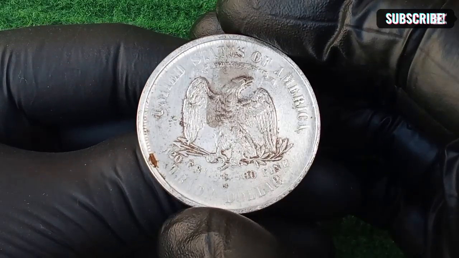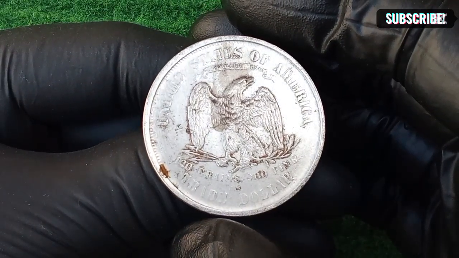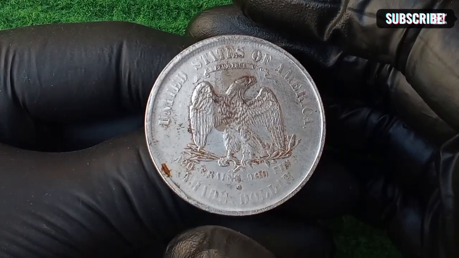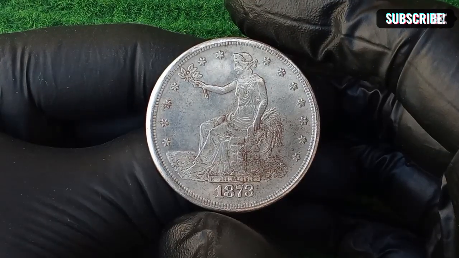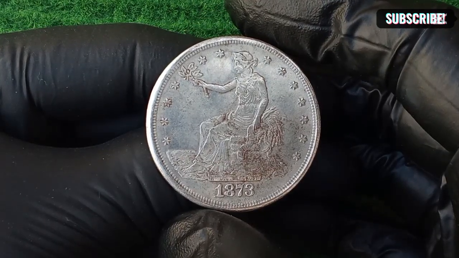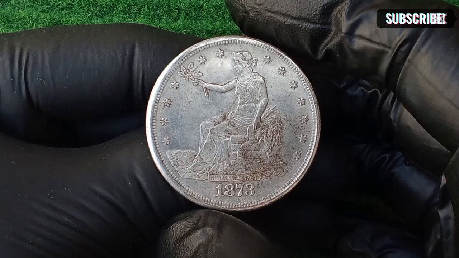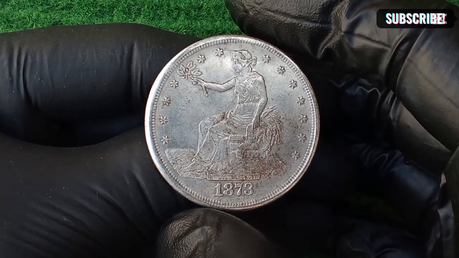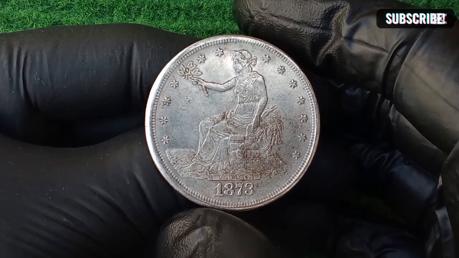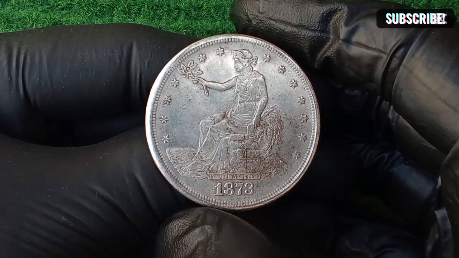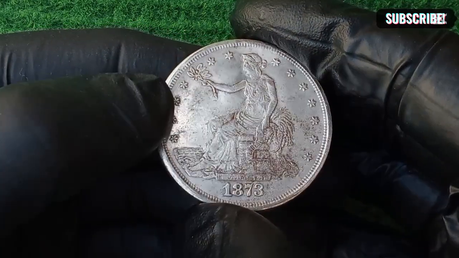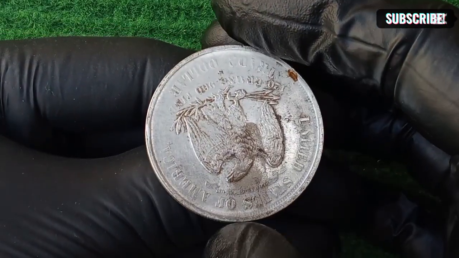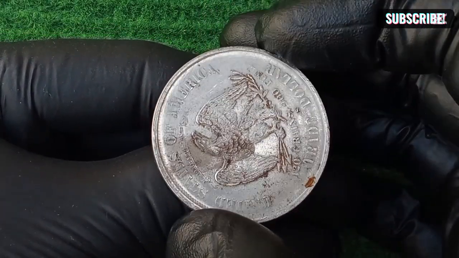Current market value. The value of an 1873 trade dollar varies based on condition, mint mark, and variety. Here's a general price guide. Poor-Good, G4 to VG8, $250 to $500. Fine to very fine, F12 to VF30, $600 to $1,500. Extremely fine, EF40 to EF45, $2,000 to $4,000.